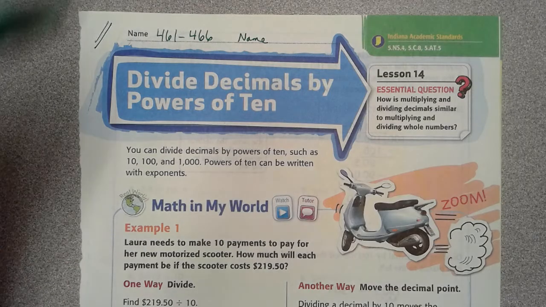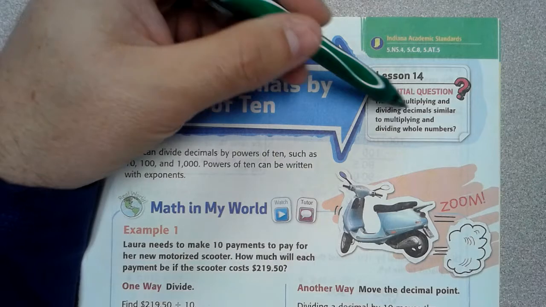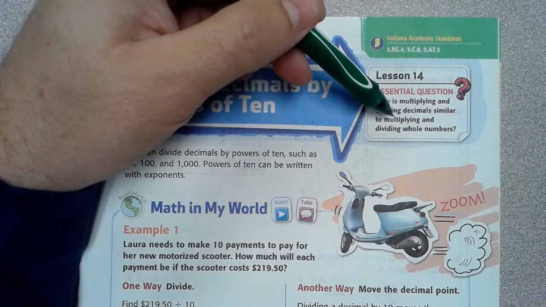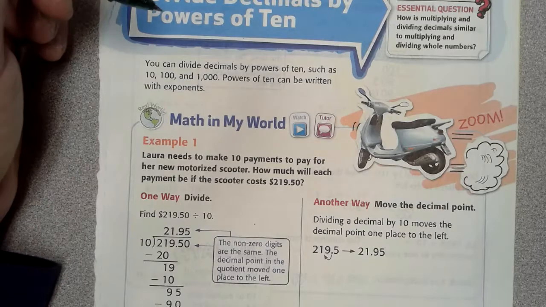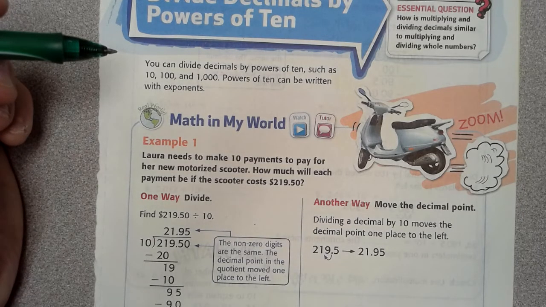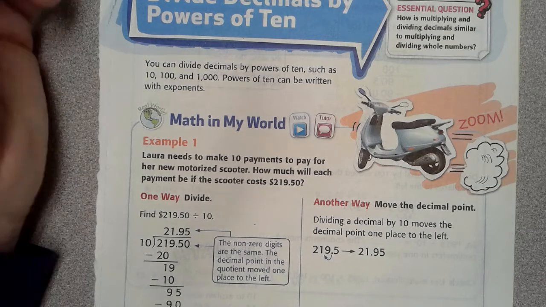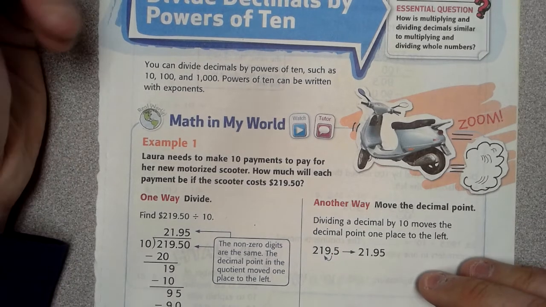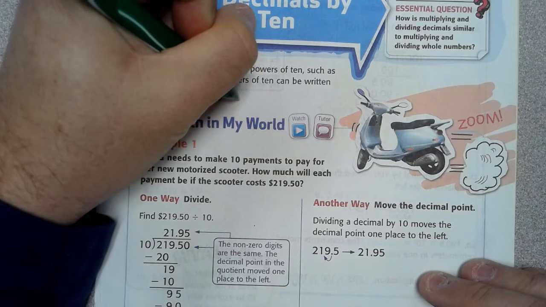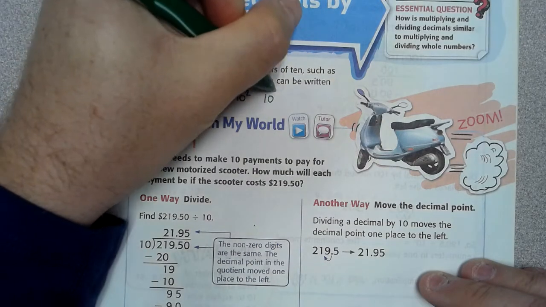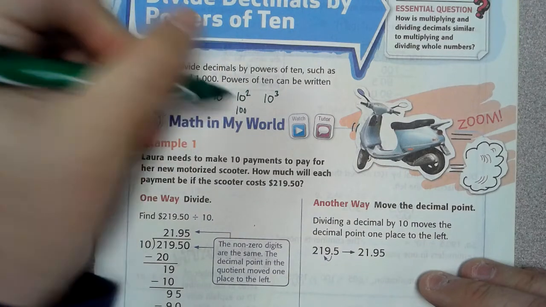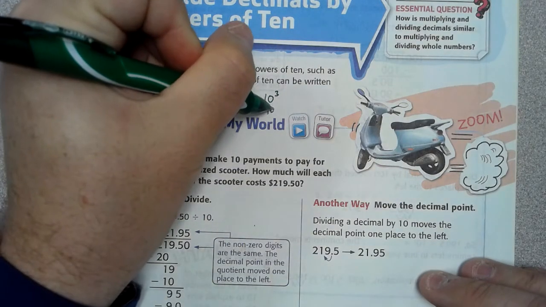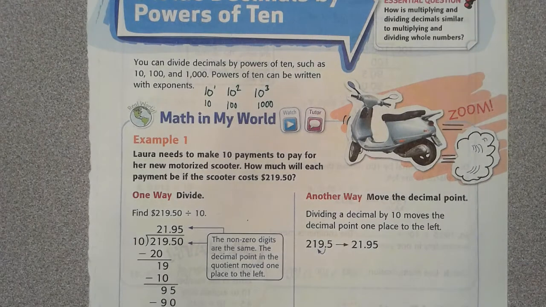Okay, so the essential question that we always go through is, how is multiplying and dividing decimals similar to multiplying and dividing whole numbers? All right, so that's pretty simple. You can divide decimals by powers of 10, such as 10, 100, and 1,000. Powers of 10 can be written with exponents. Remember, this would be the power of 10. This is the power of 100. And this is the power of 1,000. Because remember, there's 3 zeros here total. There's 2 zeros there total. 1 zero. There's 3 zeros. If you remember, that's the powers of 10 that we're talking about. That's where we get that.